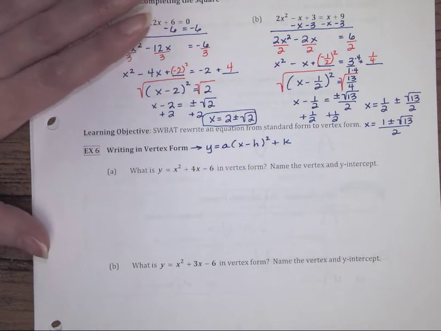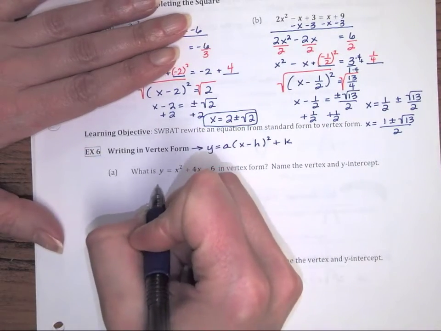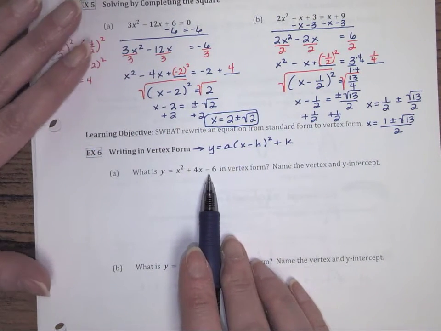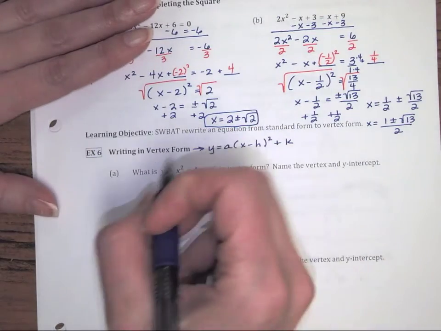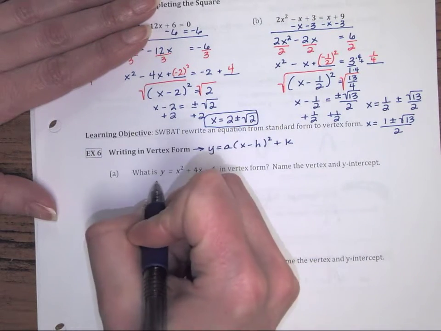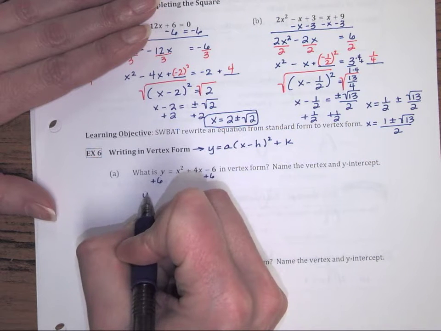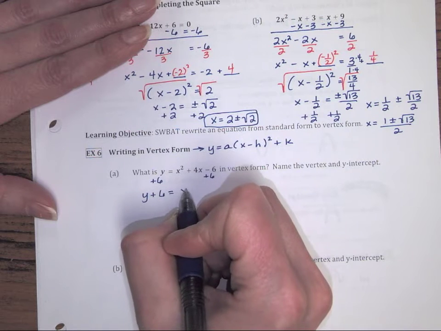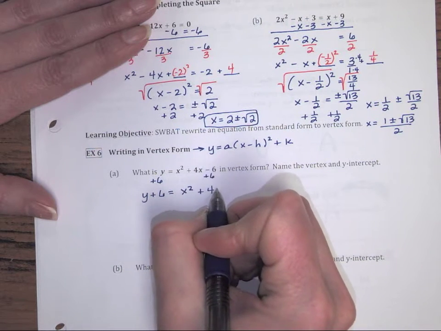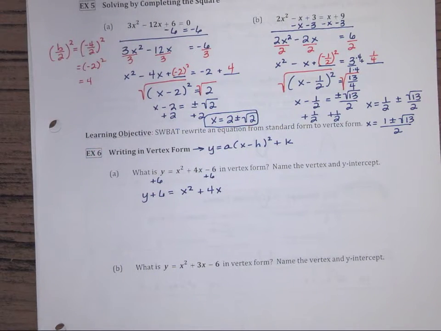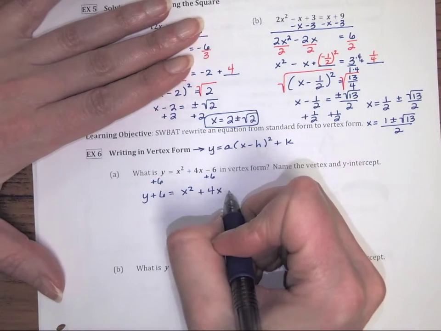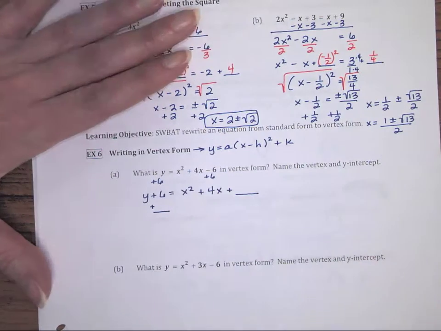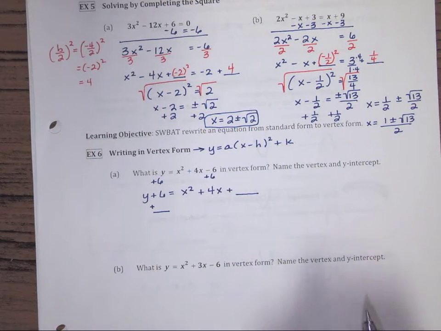Okay. So, here's what we're going to do. I don't want to deal with this 6 right now. I'm going to move it to the other side. So, would you agree, if I do that, and it's only a temporary move, I have y plus 6 equals x squared plus 4x. So far, so good. I am going to add c here, and I'm also going to add it over here, because everything you do, you got to do once on each side.